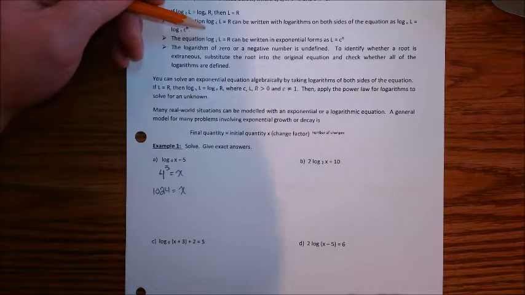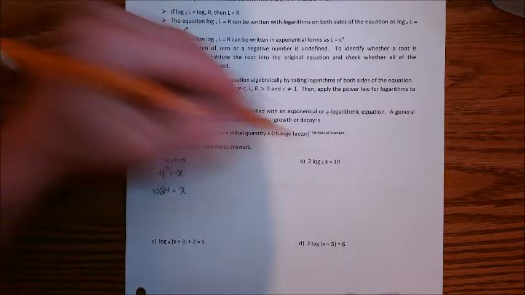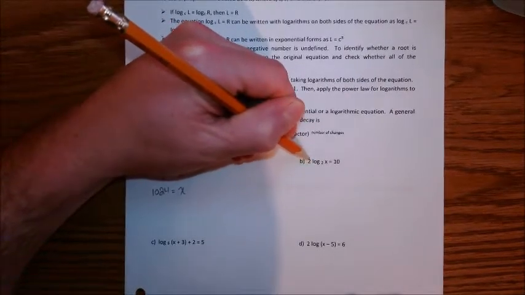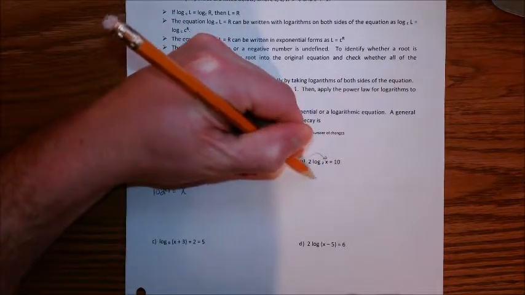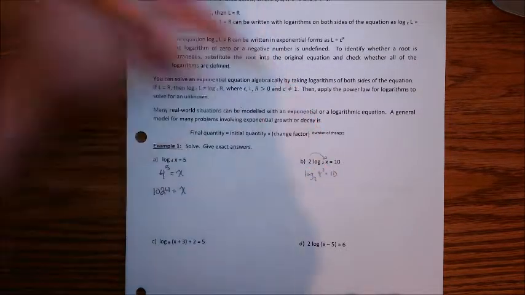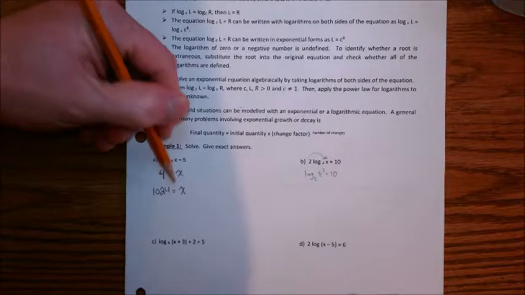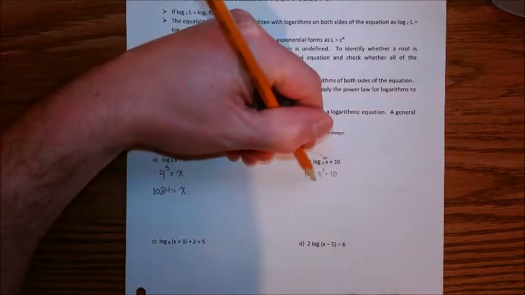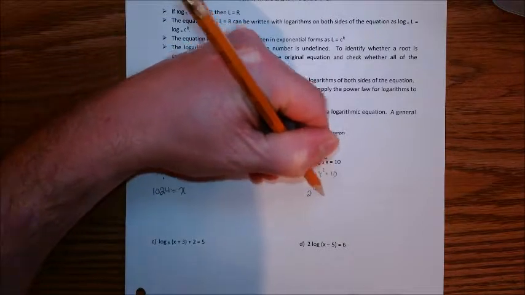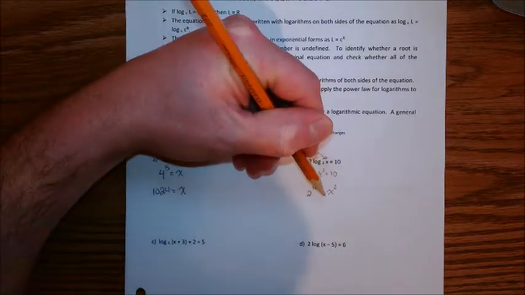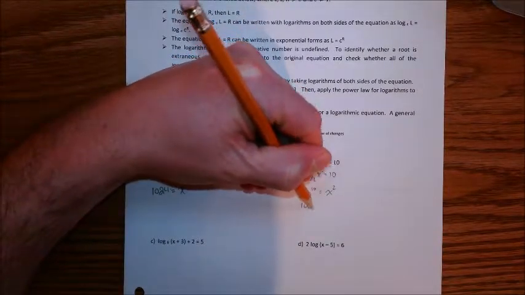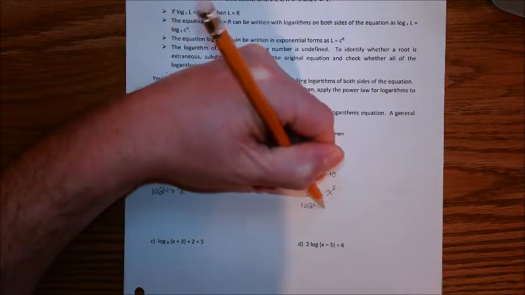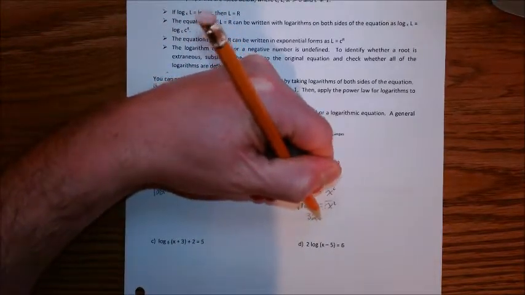Okay. B, I'm going to apply a logarithm law to this. This 2 out in front, if we think back to 3.4, it could be rewritten as the exponent on my x. So this could actually be log base 2 of x squared is equal to 10. Okay, now I'm going to use that same rule I used over here. I've got a base of 2, an exponent of 10, is equal to x squared. 2 to the 10 gives me 1024 is equal to x squared. And then I take the square root of both sides and I end up with 32 being x.